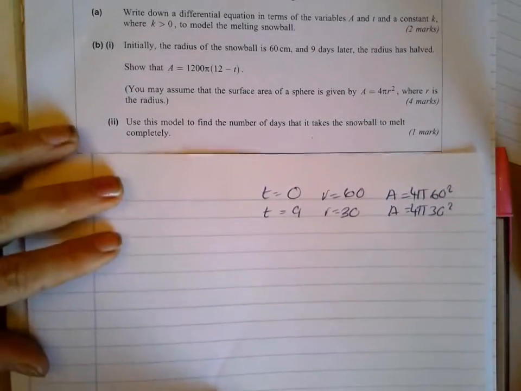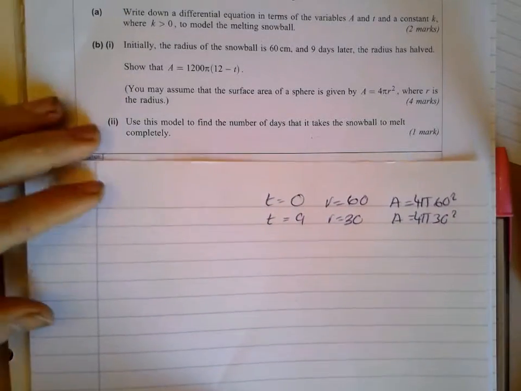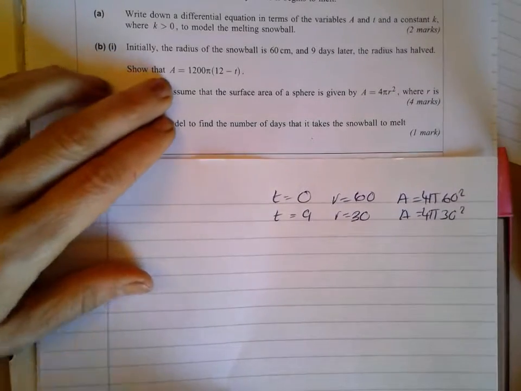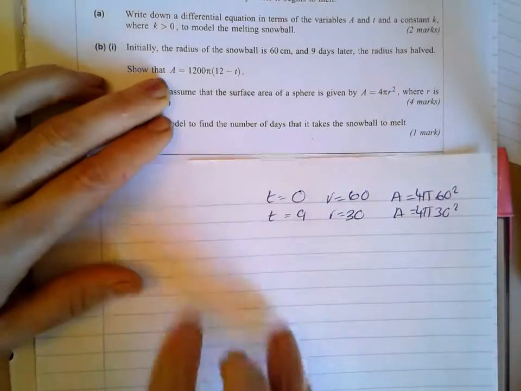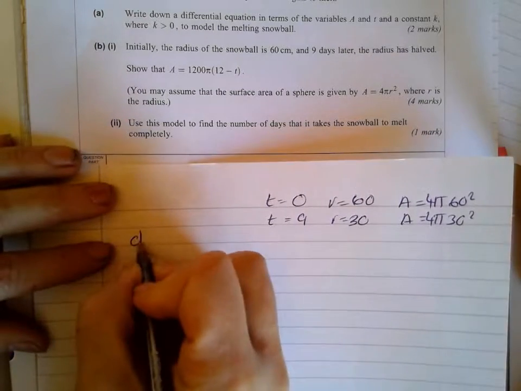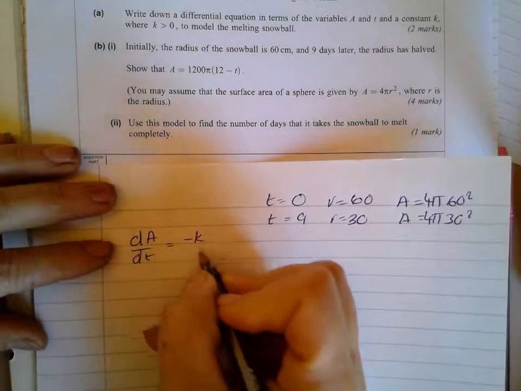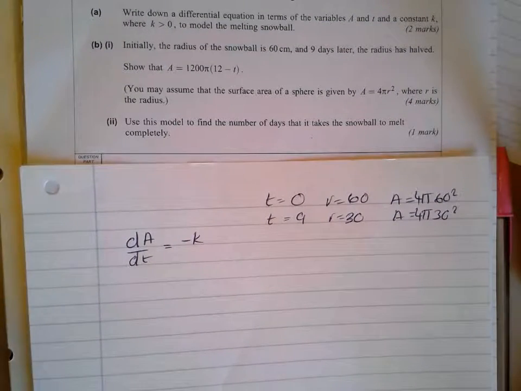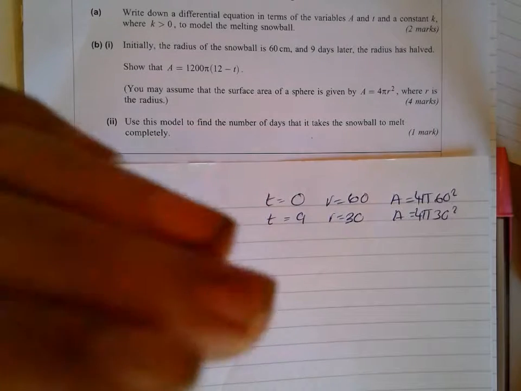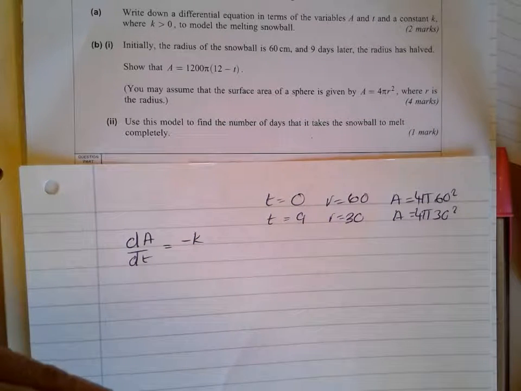Okay, so we have to get the equation. We have this from earlier, dA/dt, and that is indicating the rate of decrease. It's like differentiating: when you differentiate, you have the curve, and when you have the differentiated thing, you integrate to get the curve.